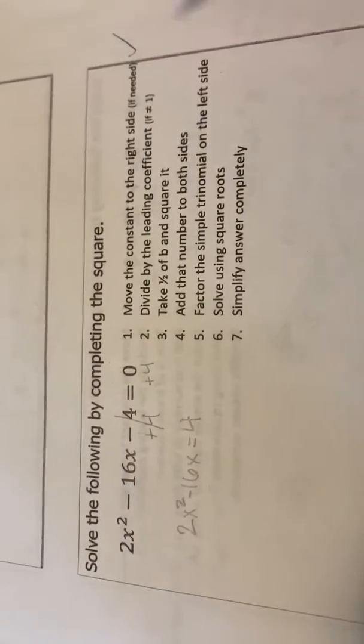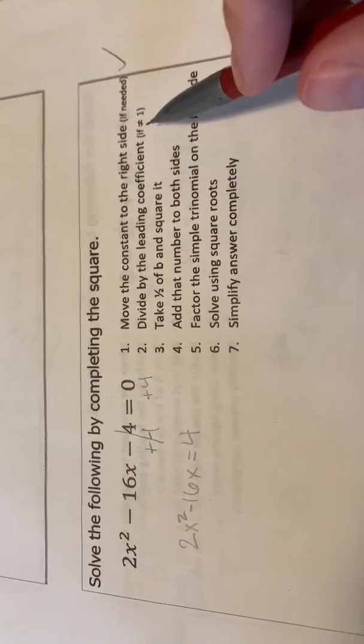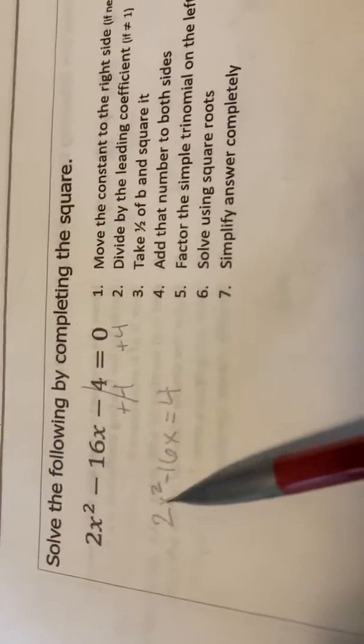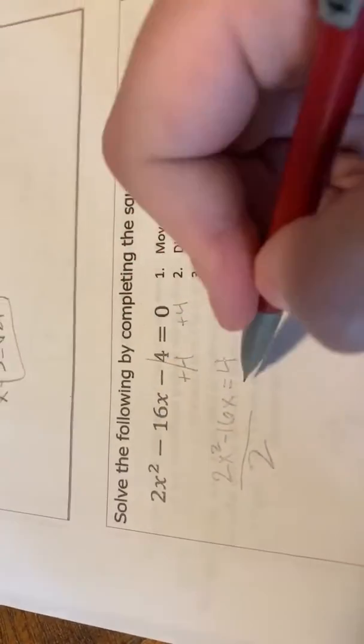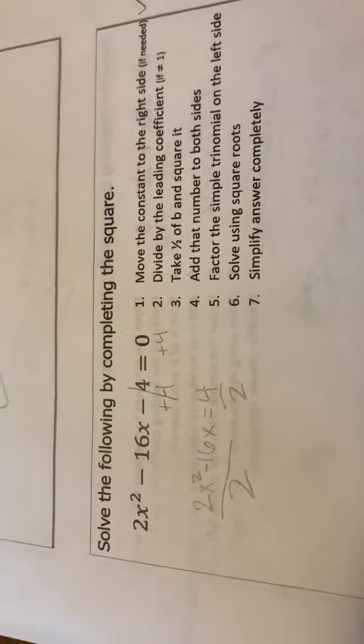Then, check, divide by the leading coefficient if it isn't 1. This step, a lot of people forget about because we don't have to do it every time, but it is really important. I can't do this process unless that's a regular x squared in the front. So I need that to just be a regular x squared, which means I have to get rid of that 2. But if I'm going to divide that by 2, I have to divide everything by 2.